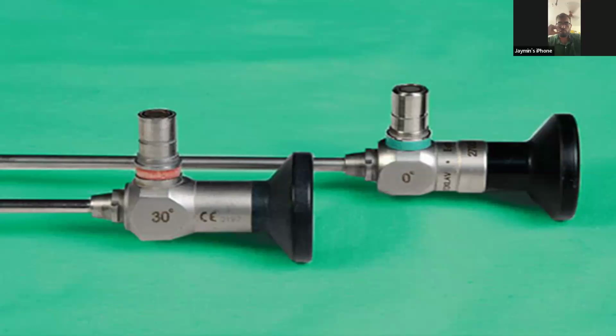Field of vision, and angle of vision is 30 degree only. So that is for the posterolateral area. Then comes the 70 degree. It is for the dome of the bladder. And then comes the 120 degree one. That is the bladder neck, anterior surface and neck of the bladder.